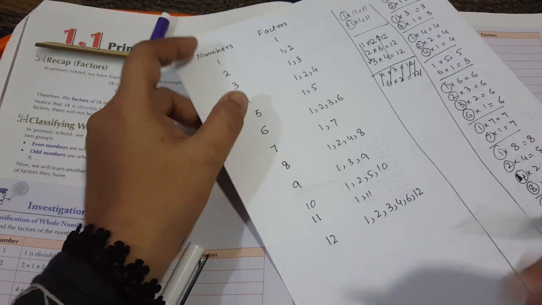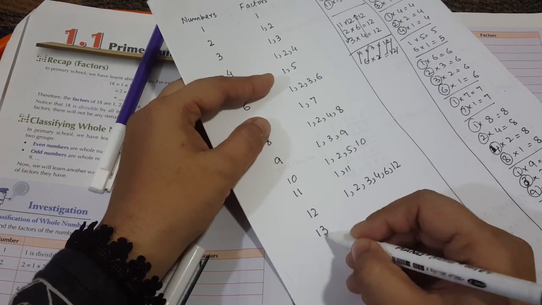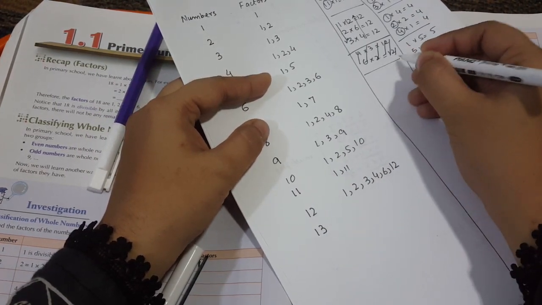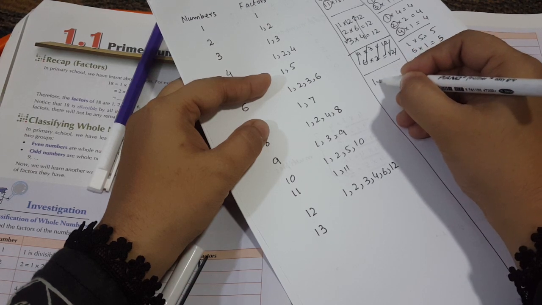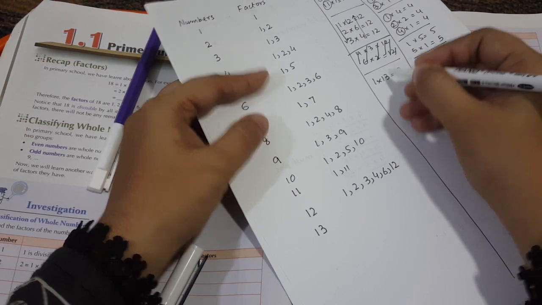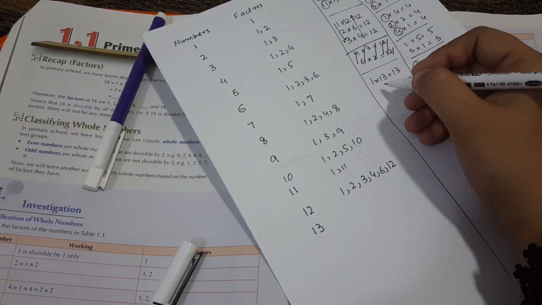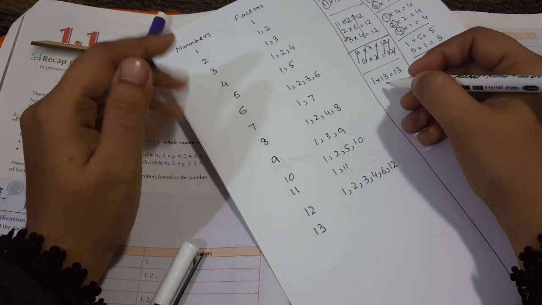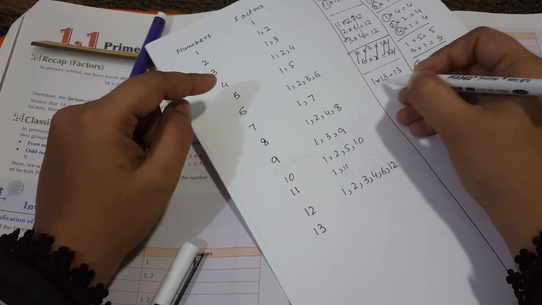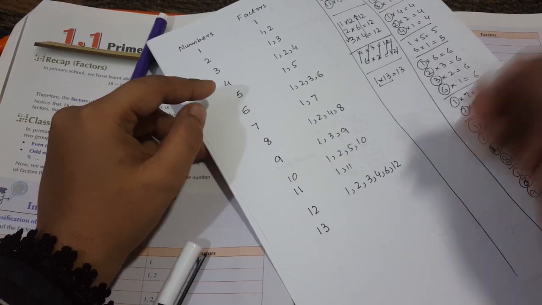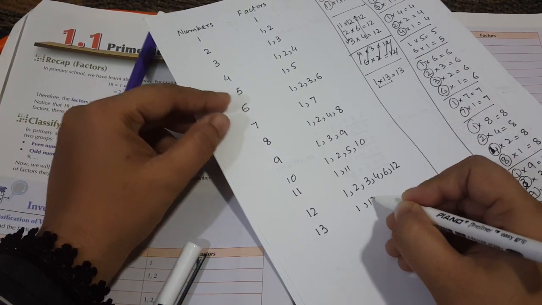Easy. Now we'll see 13. 13 is easy. 1 multiplied by 13. If I move forward, I know that 13 does not come in any other table except 1 and 13 itself, and both numbers are here, so I have only two factors, 1 and 13.